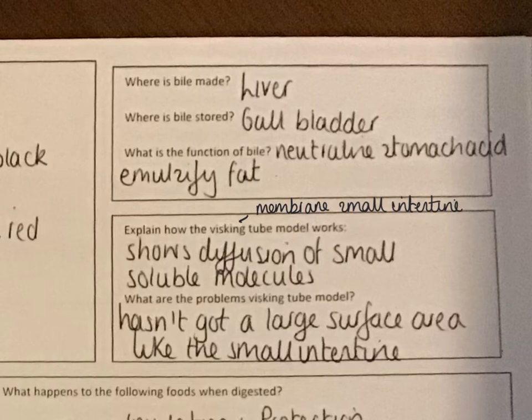And so only small molecules pass through. If we had starch, for example, starch wouldn't pass through because it's too large a molecule. The problem with the Visking model is that it hasn't got that large surface area, because as we mentioned, the small intestine has villi, which increase the surface area, whereas the Visking tube doesn't. So it's not 100% accurate to demonstrate it.